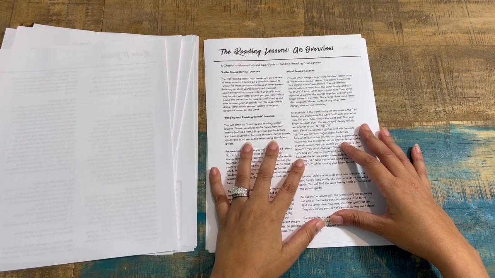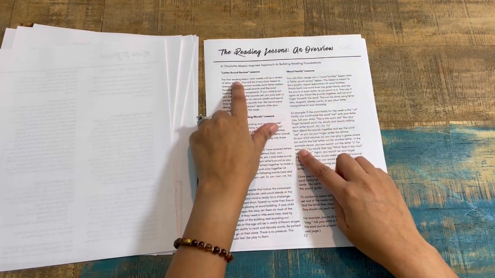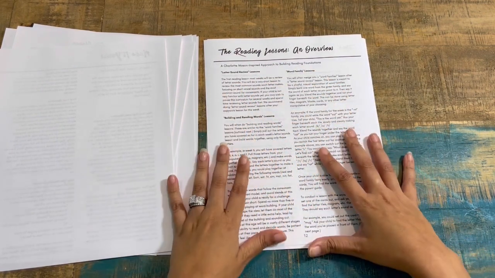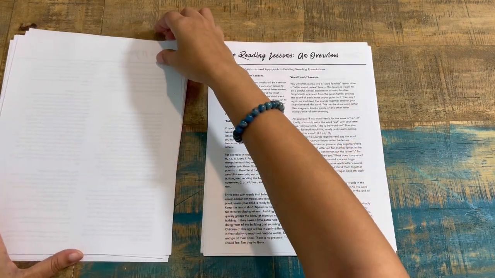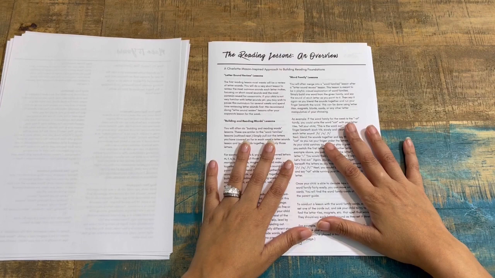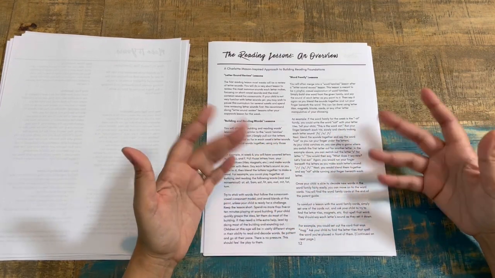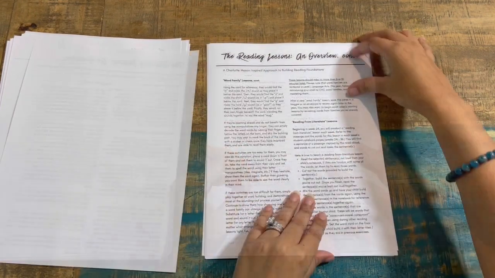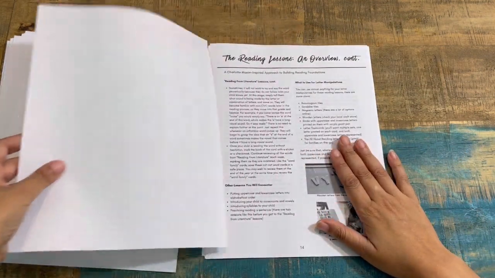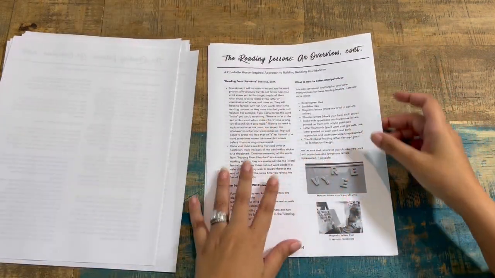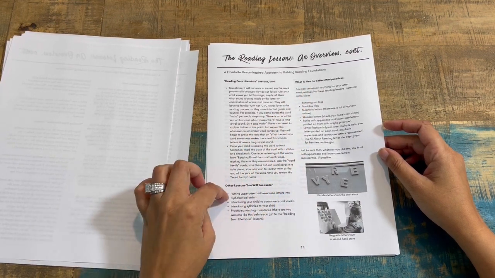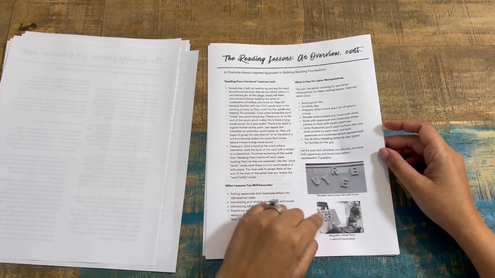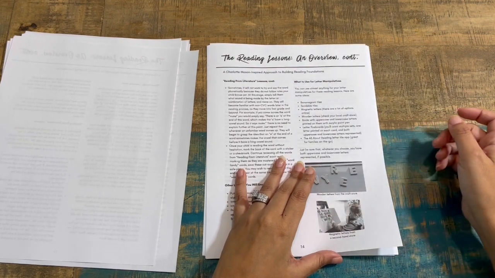The reading lessons overview goes over that Charlotte Mason inspired approach. That's why I say it's very important that you are familiar with the Charlotte Mason philosophy, because if you come into it not being familiar with it, you may be confused. It continues with your introduction to it, and you see a lot of information on here, what to use for letter manipulatives, other lessons you will encounter, and giving you some picture examples and such.